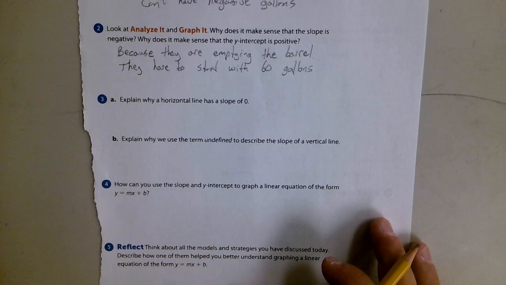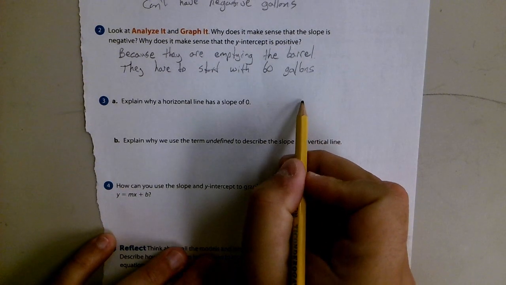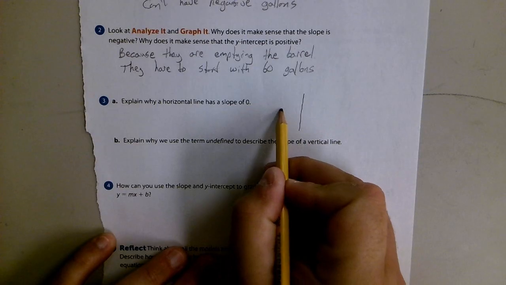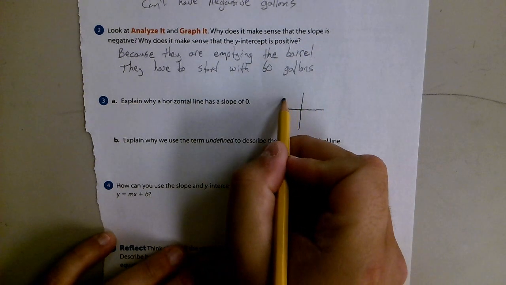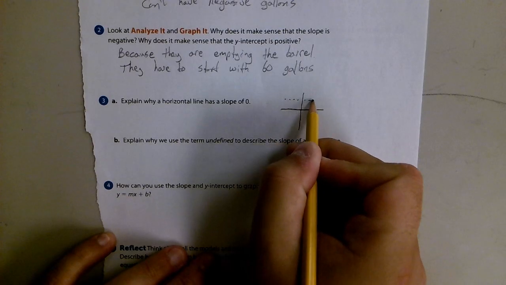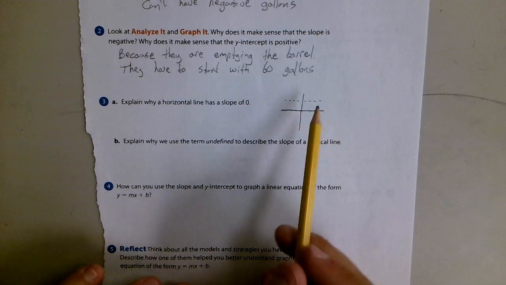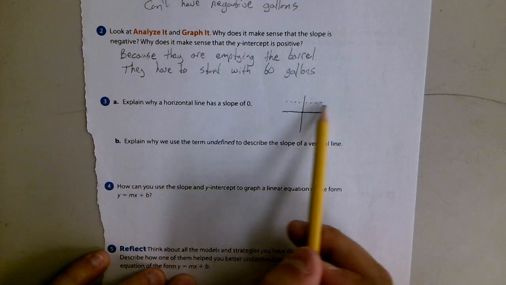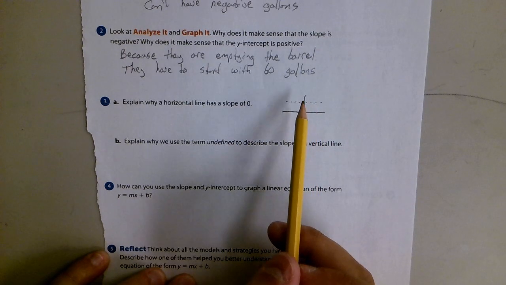Okay, so then explain why a horizontal line has a slope of 0. So if I had my coordinate plane like this, and I graphed a line that looked like this, that would have a slope of 0. So you can imagine it like the top of your desk or the floor or something. It is flat so that it has a slope of 0.